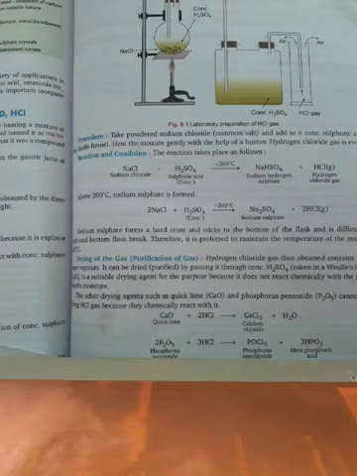That is why temperature should be less than or around 200 degrees Celsius. This precaution we have to take while preparing hydrogen chloride using sodium chloride and concentrated sulfuric acid. So, this is clear. Sodium chloride reacts with concentrated sulfuric acid, temperature is around 200, then what will be the product? Sodium bisulfate plus hydrogen chloride gas.